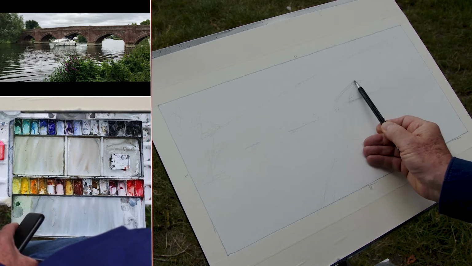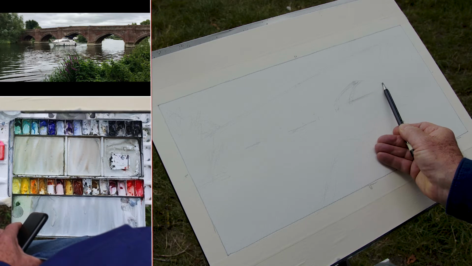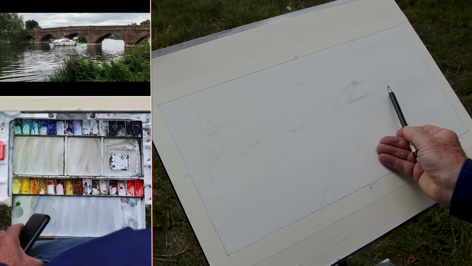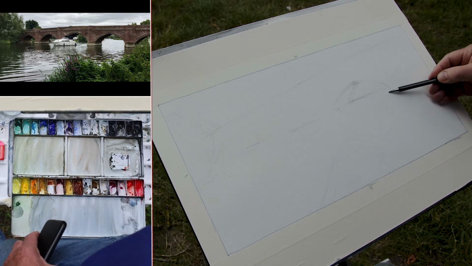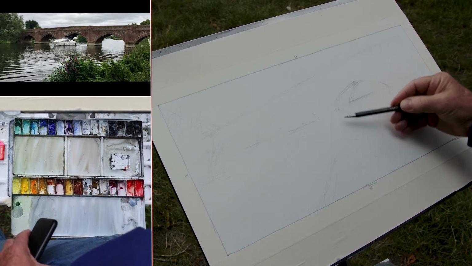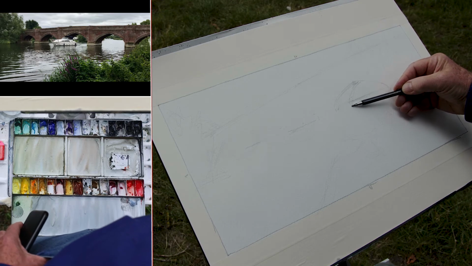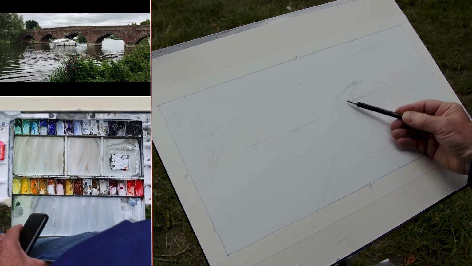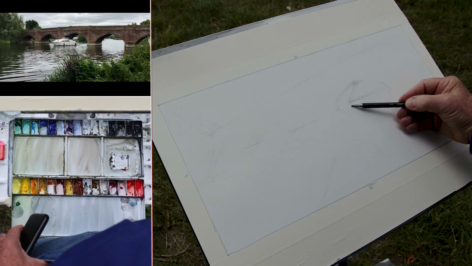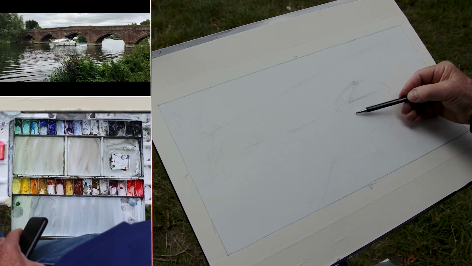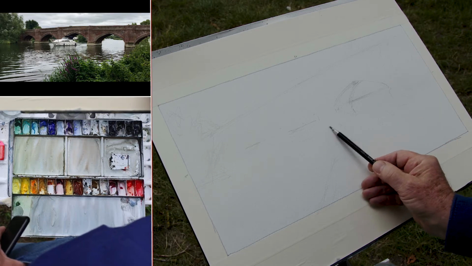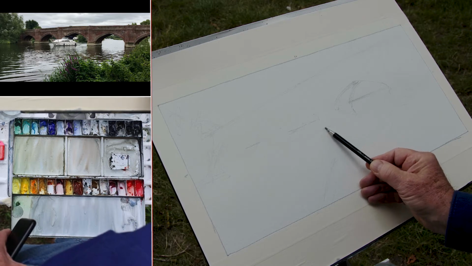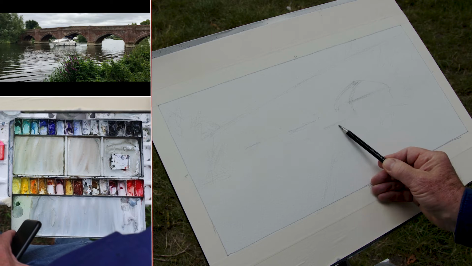You can see the necessity of drawing this in a very light, tentative manner. Very important to take your time with this. If your drawing is not right here, the painting will never work.